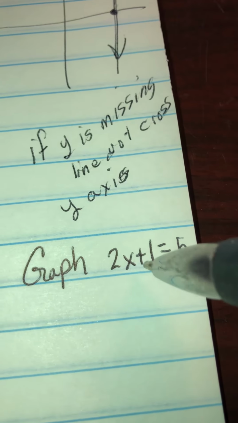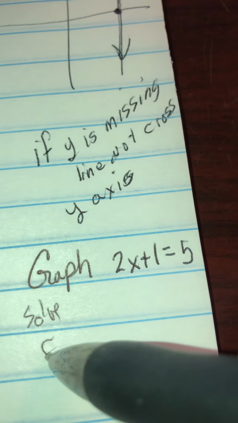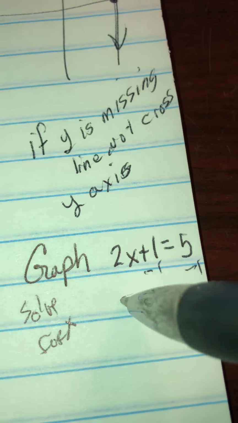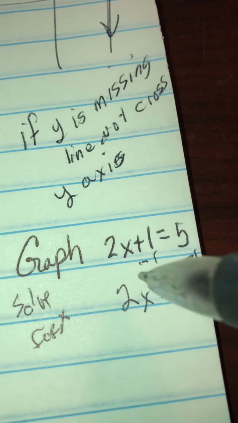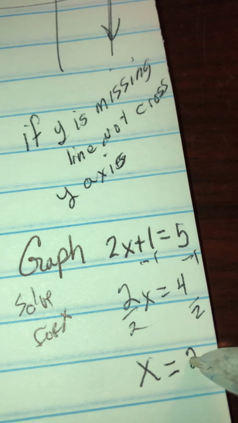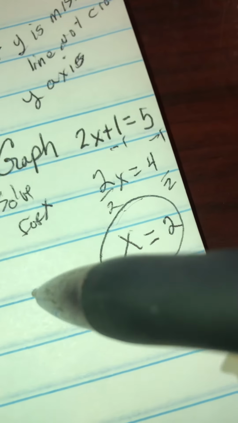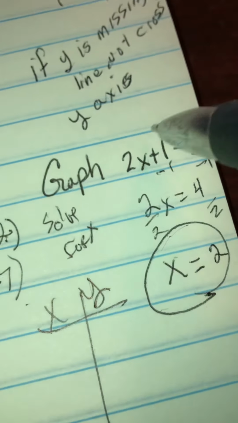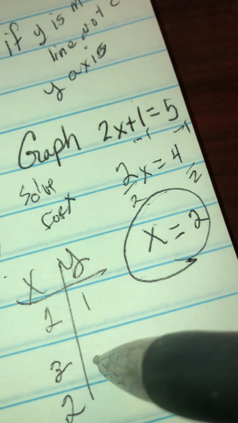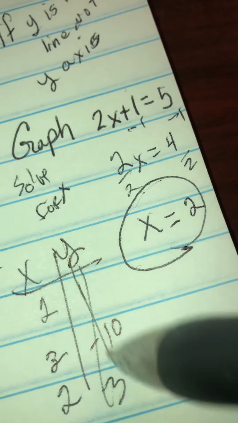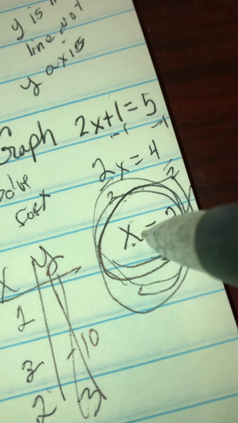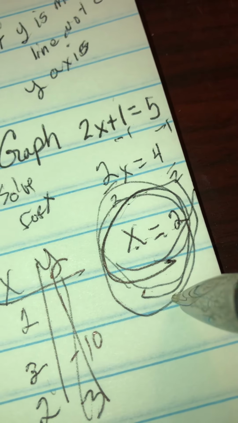So here we're going to solve for x. That means getting x alone. So I'll subtract 1 from both sides. And then get x alone, divide by 2 on both sides. So we find out that x is 2. And what that means is that in all sets, for this problem, in all sets, x is 2. Y can be anything you want it to be. It can be 1, -10, 3. It doesn't matter what the values for y are, because what we know is that no matter what y is, x is 2. Y wasn't even in the problem.